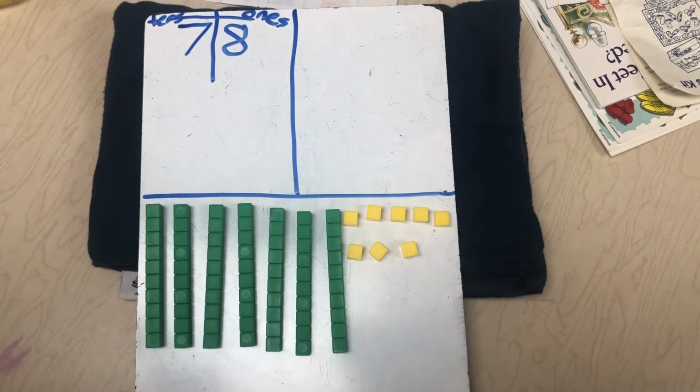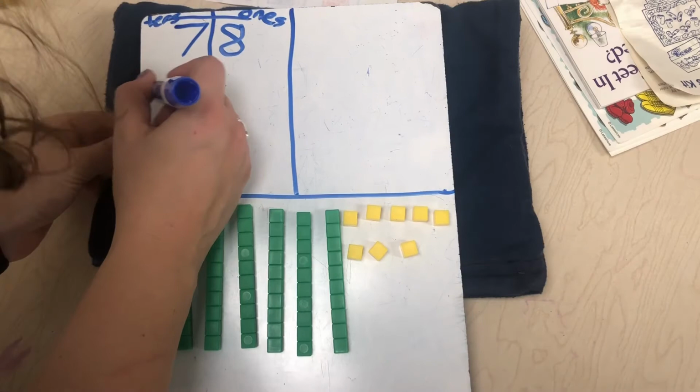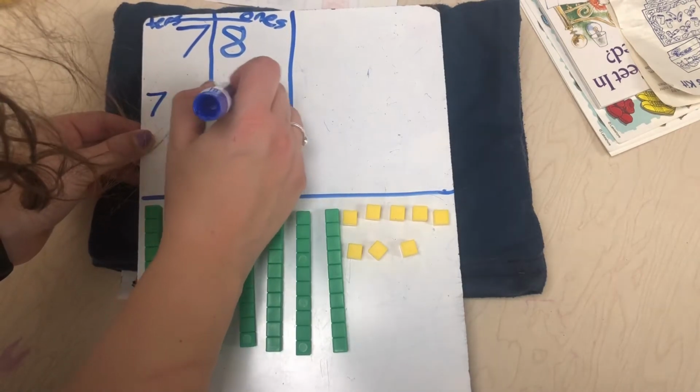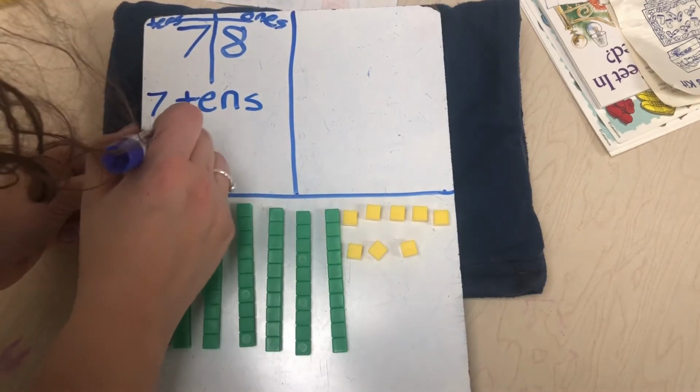Okay, so the number 78 has 7 tens and 8 ones.